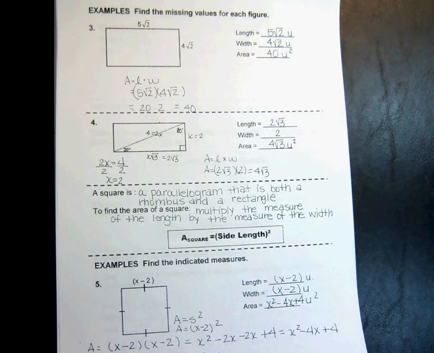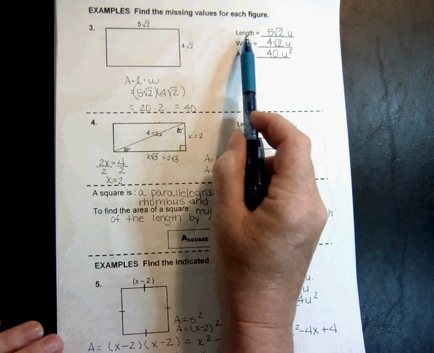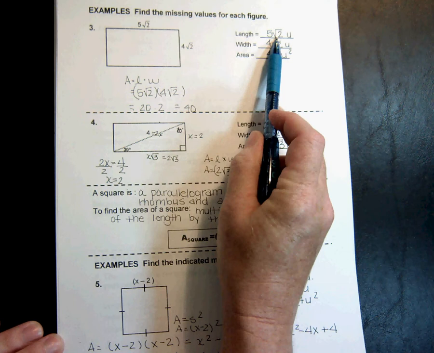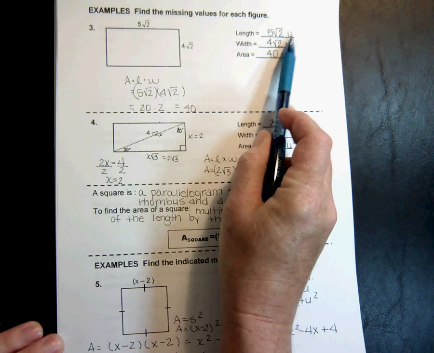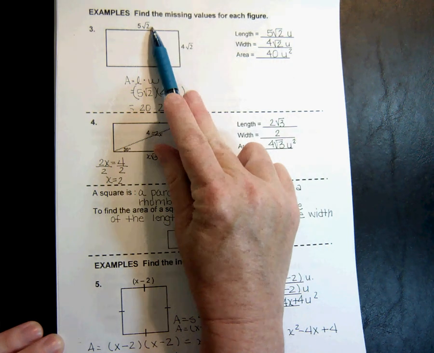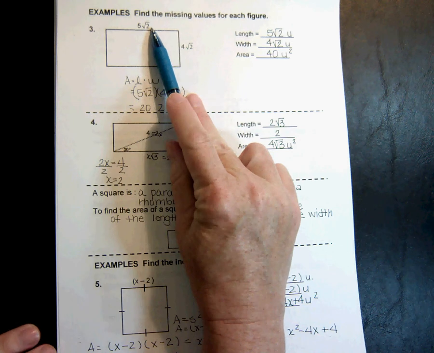Okay, let's do some other examples making use of our radicals, remembering multiplication of radicals. If you were to find the missing number on number 3, first they want the length, so that'd be 5 square roots of 2 units. Units are placed when there's not any kind of feet or inches labeled.